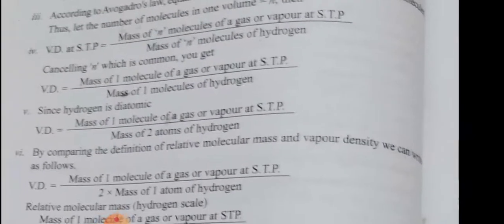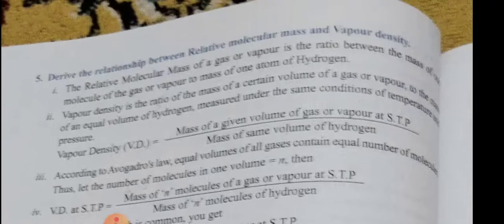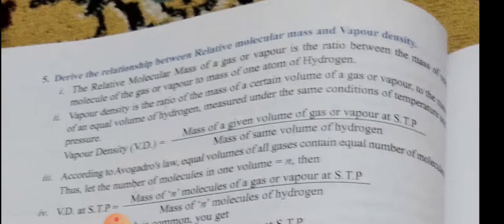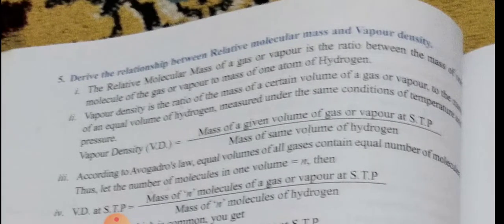Next one important question: there is a relationship between relative molecular mass and the vapor density. First you have to write what is a molecular mass, what is vapor density.